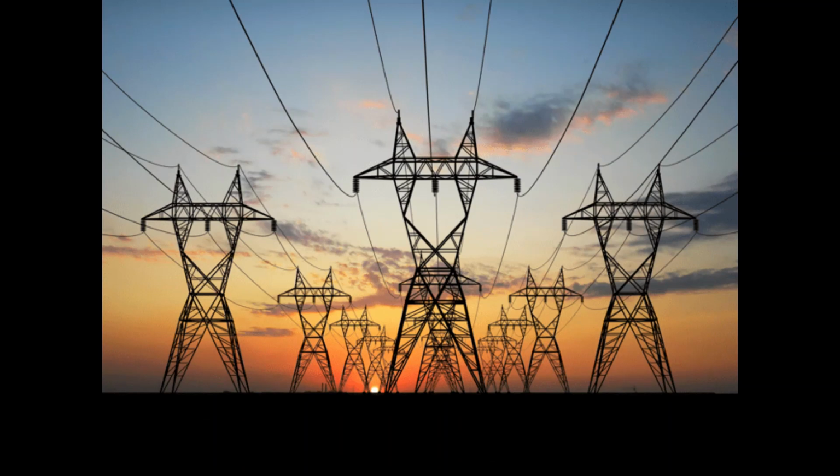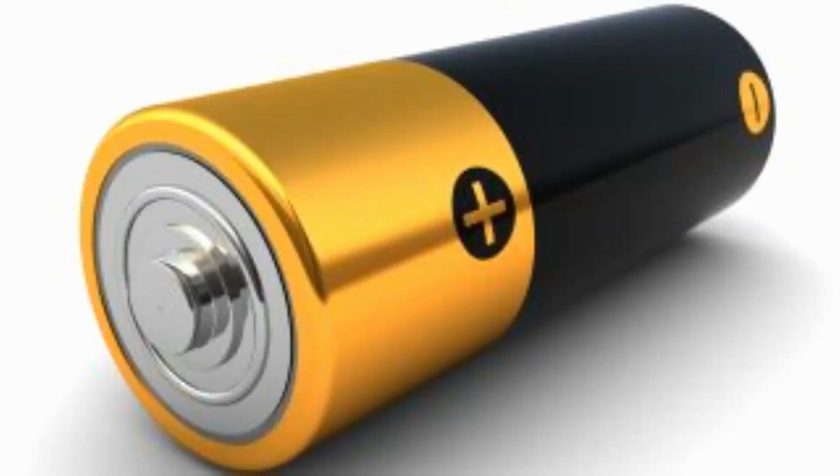Now, have you noticed that batteries have a positive and a negative terminal? The push of the electricity comes from the positive terminal, and it wants to flow to the negative terminal. A circuit is created when you connect a wire from the positive terminal to the negative terminal.